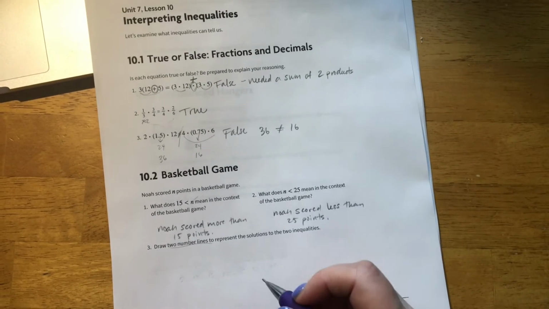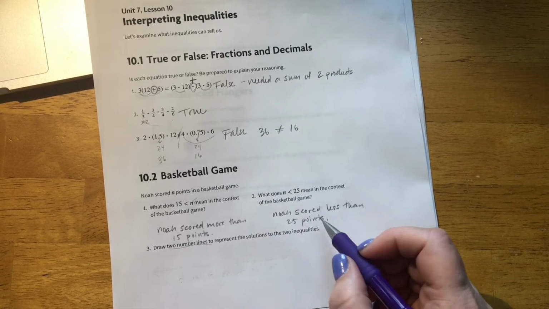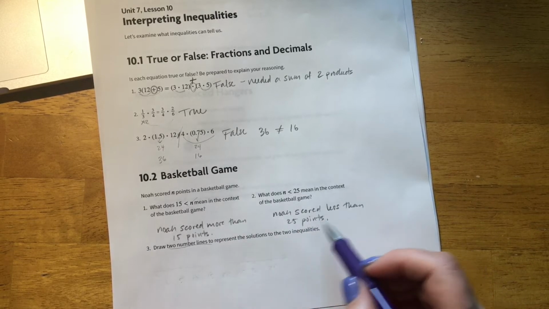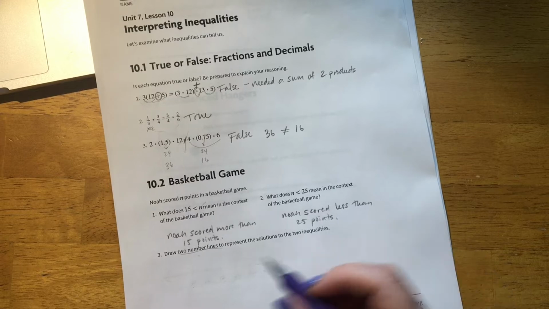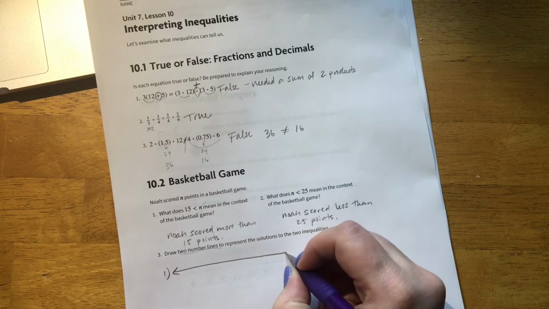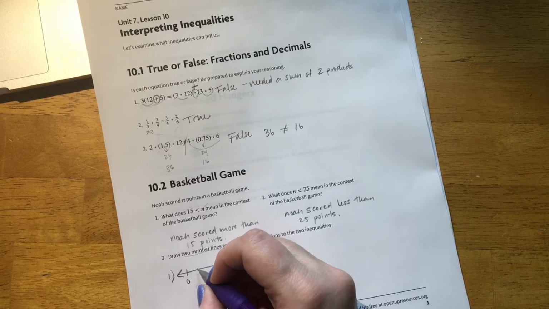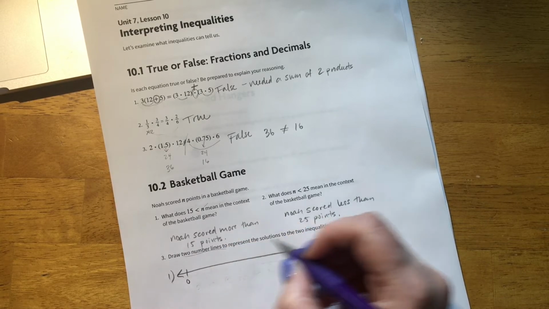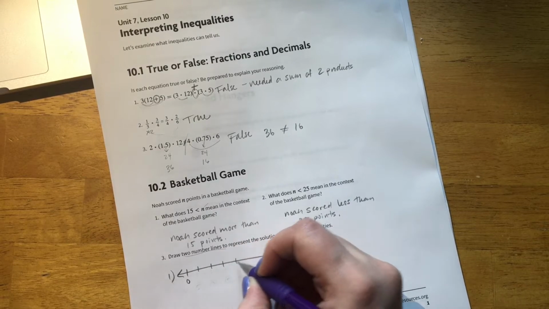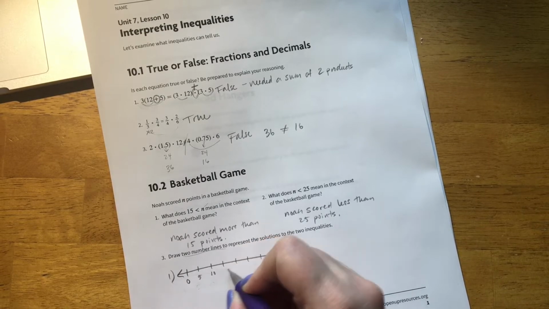Okay, so the next thing it asks us to do in number 2 is to draw two number lines that represent the solutions of these two different statements we just said. Noah scored more than 15 points and Noah scored less than 25 points. So we're going to draw two different number lines here. So here's one for number 1. 0 is going to be my left-hand point here because I need to get all the way to 15, if not to 25, so that I can compare the two. So I'm going to go ahead and make a bunch of tick marks, and I'm actually going to count by 5s.